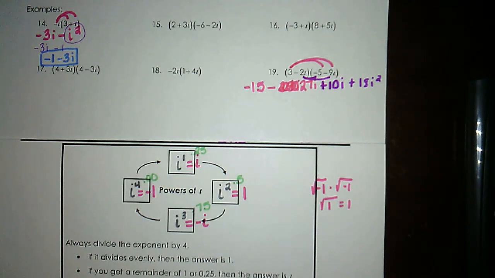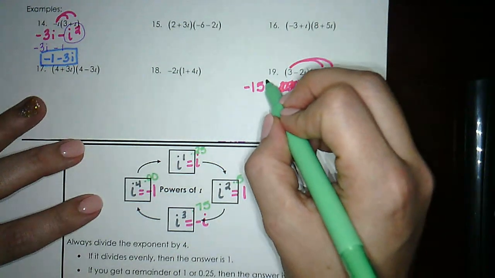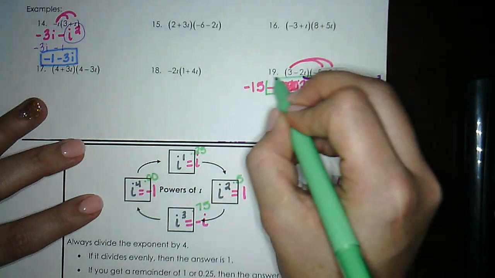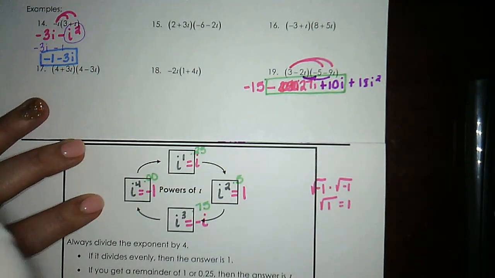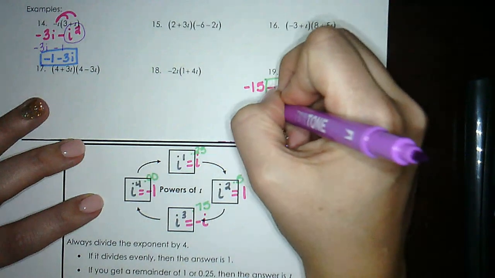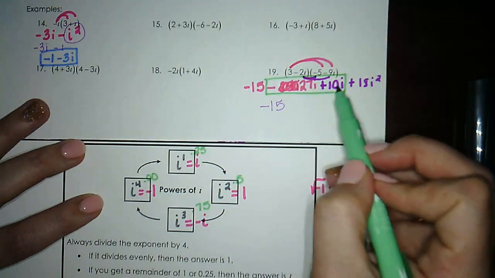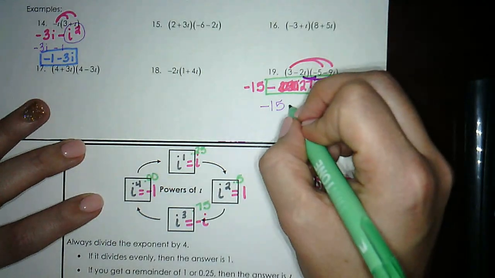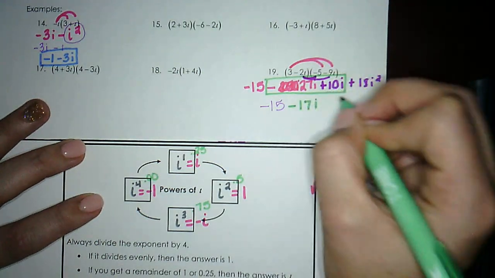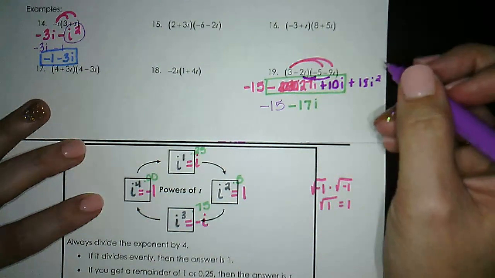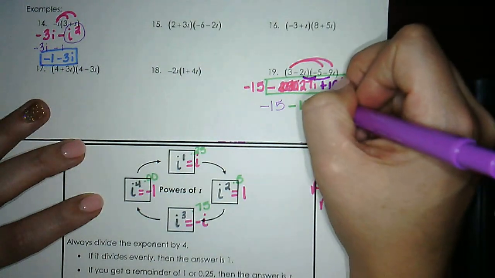Just like with x, we're going to combine like terms, which are these pieces here. So we're going to drop down this -15. -27 and a positive 10 is a -17i. And then this plus 18i squared.